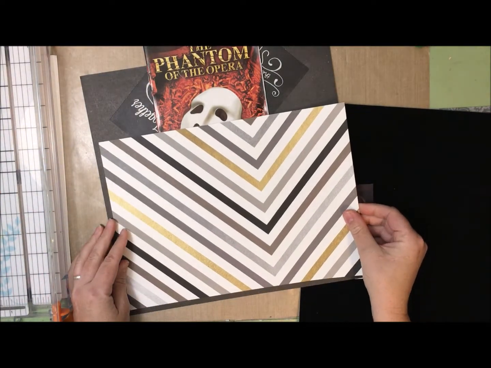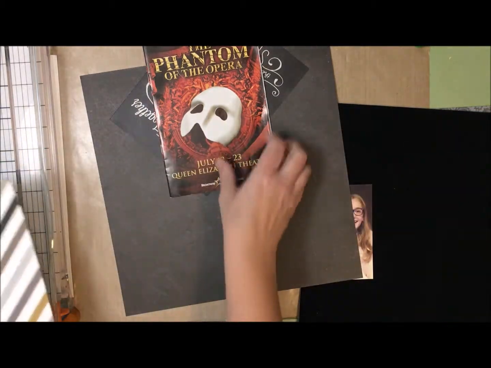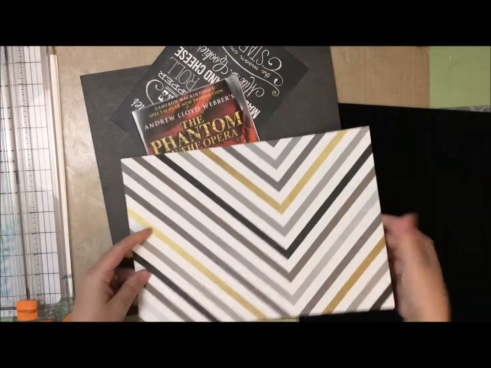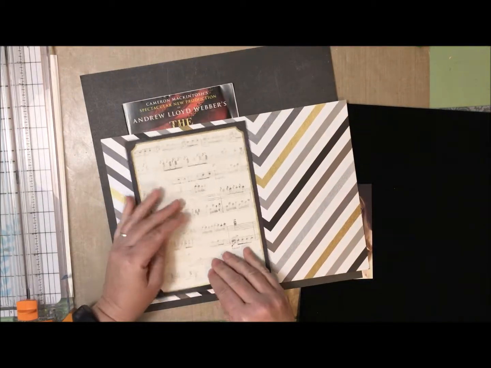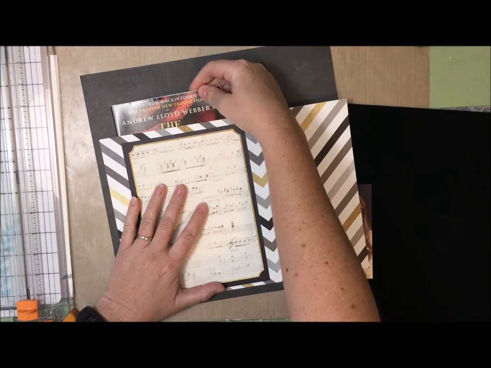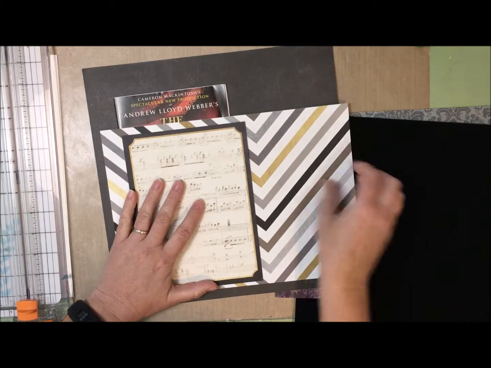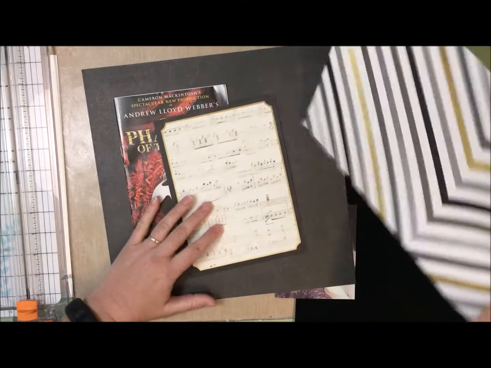And I'm not going to have it go all the way across. I think I'm going to keep a little bit of a frame around. Or I just make it big enough for that, with that over top. Yeah, that's what we'll do. And then we can embellish that side of it.